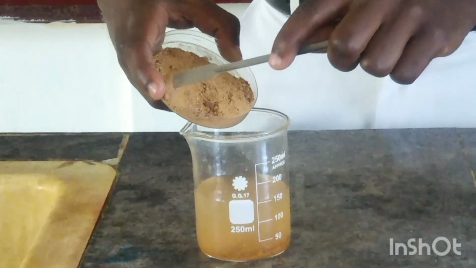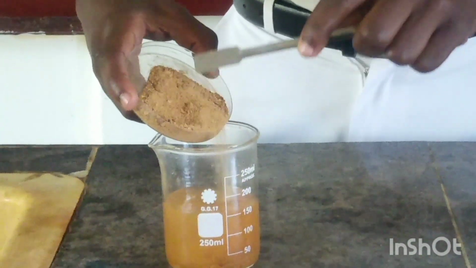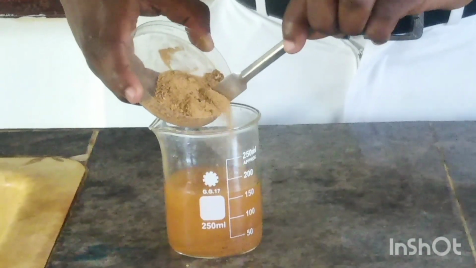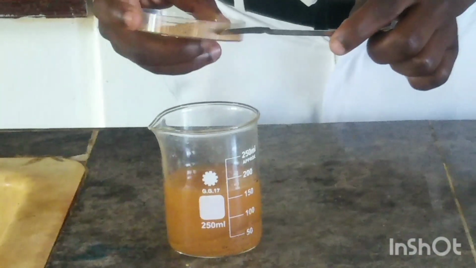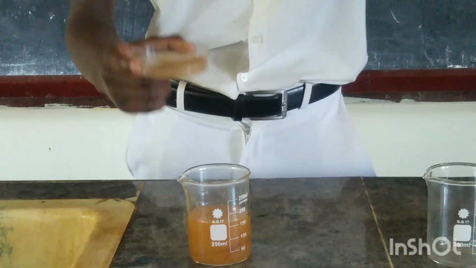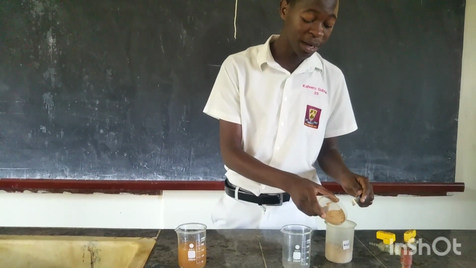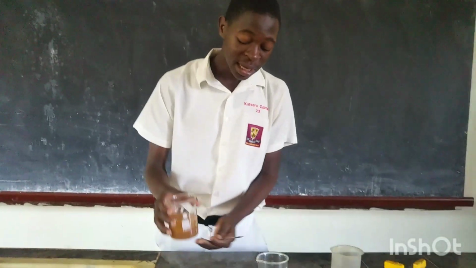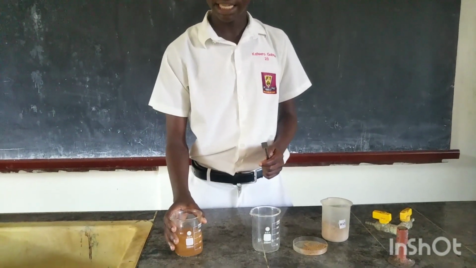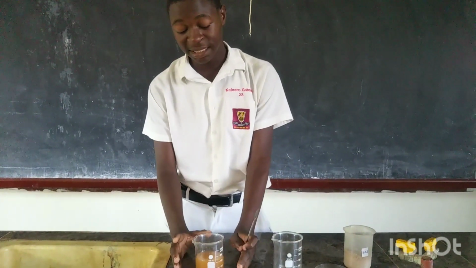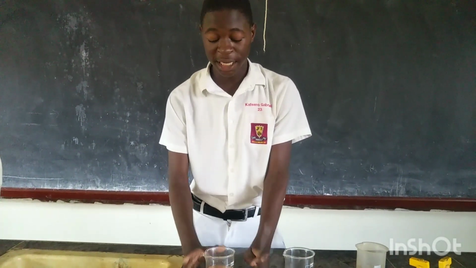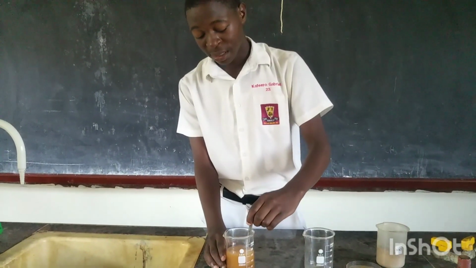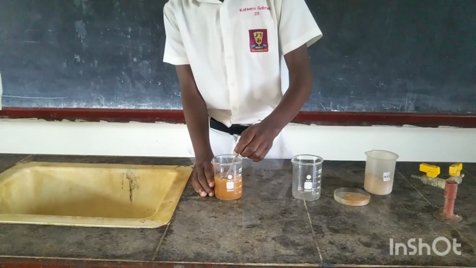Don't forget that our experiment is about separating sand from water. After mixing this sand with water, I think that will be enough for our experiment. This remaining sand, let me just place it here. So here is my sand plus water. What next? I need to mix these two substances, sand and water. I use this spatula and mix gently to make sure we get a uniform mixture.